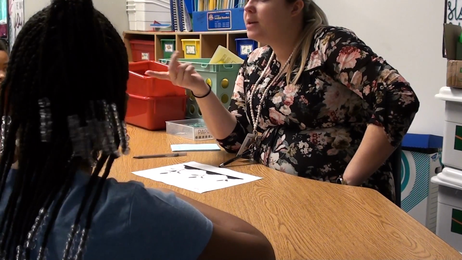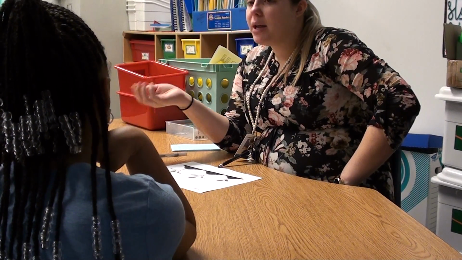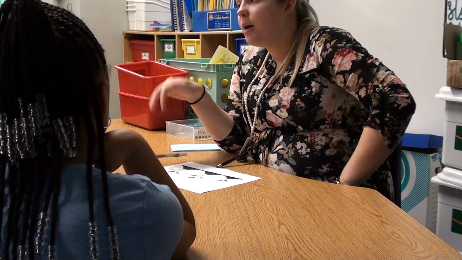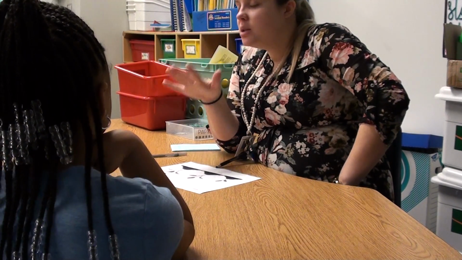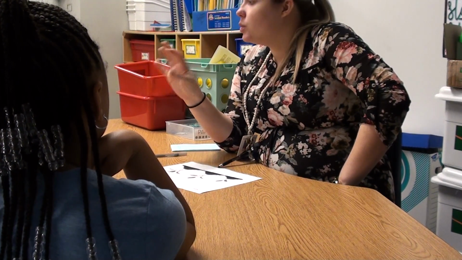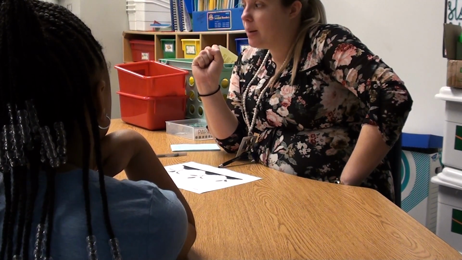A ruler. What does a ruler do? We can measure it, absolutely. So when a plant is growing, one way that we can see if it's growing is by measuring it. So in first grade, we do not use rulers to measure. We use something called non-standard measurement.